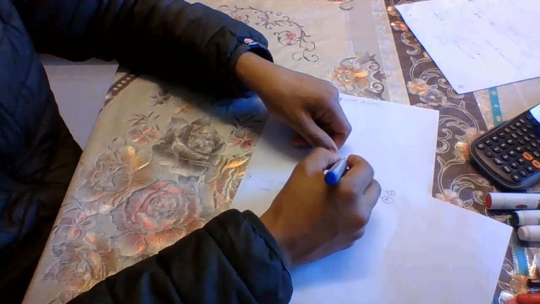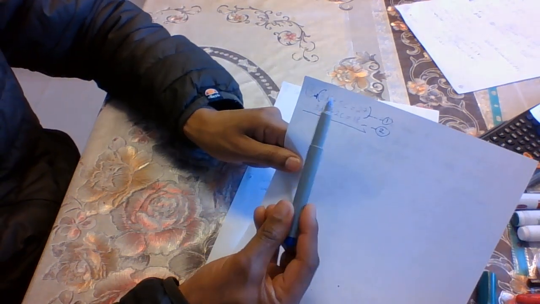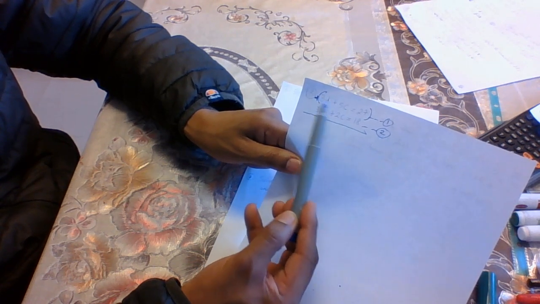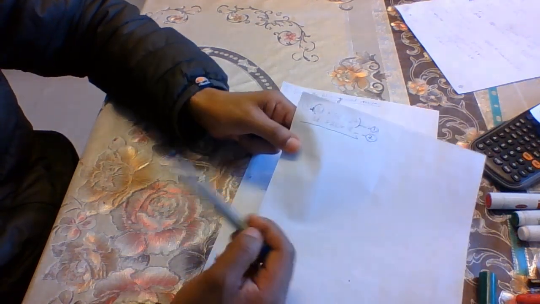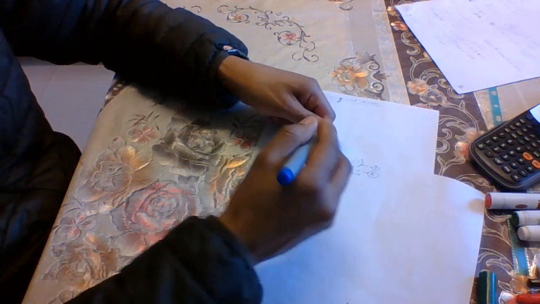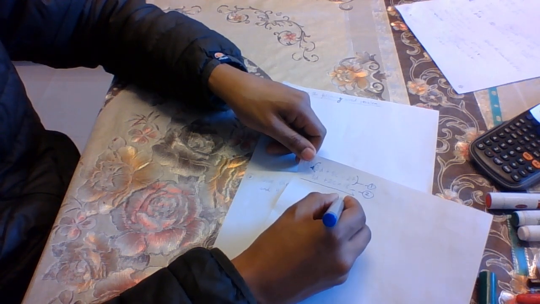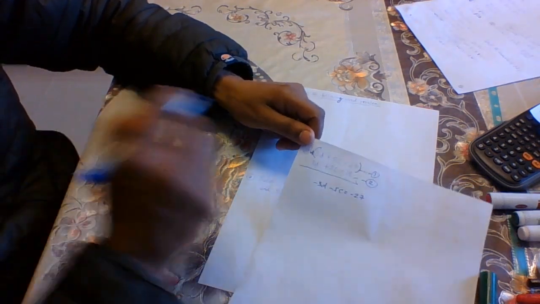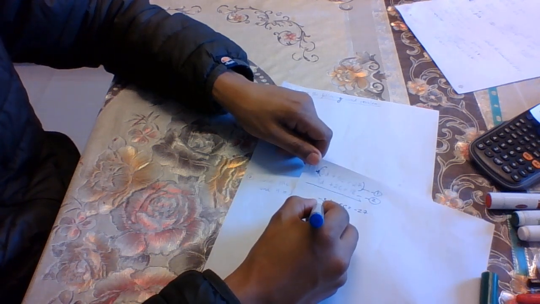So let me times the whole thing by minus 1. Let's multiply the first equation by minus 1. So minus 1 times this, minus 1 times that, minus 1 times this. That's what we do. So minus times 3D is minus 3D, minus 5C equals minus 27. And the second equation, you just write it as it is without any change.